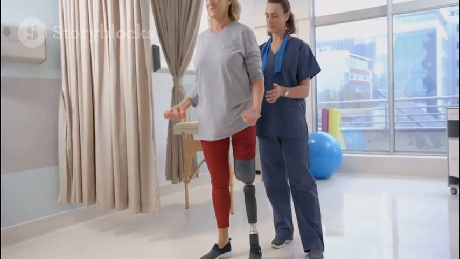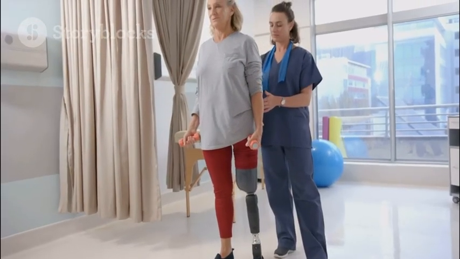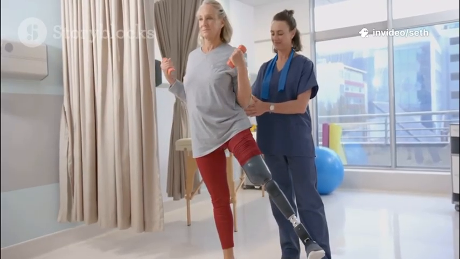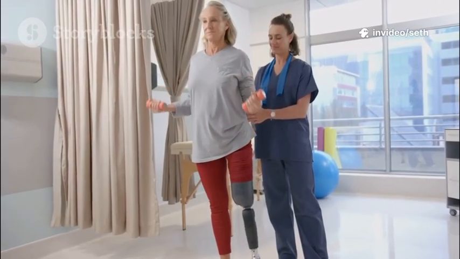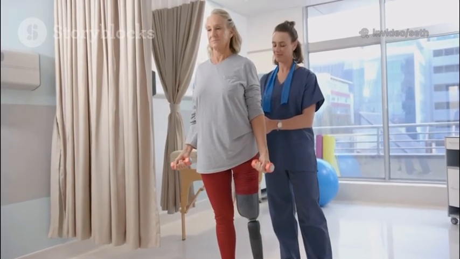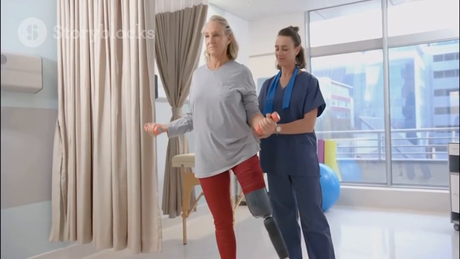As endurance and skill improve, we increase complexity: longer distances, turning both directions, stepping over small objects, transitioning from tile to carpet, and dual task training such as carrying a light object or conversing while walking.